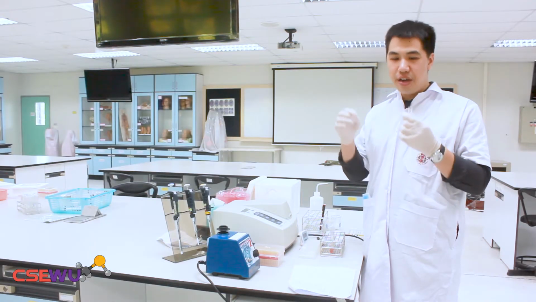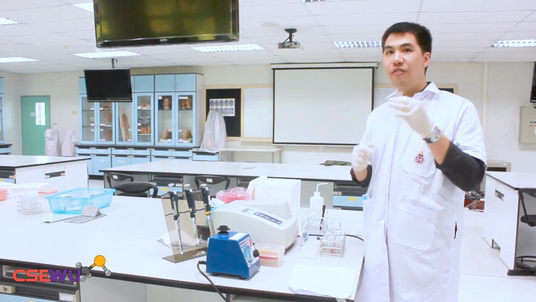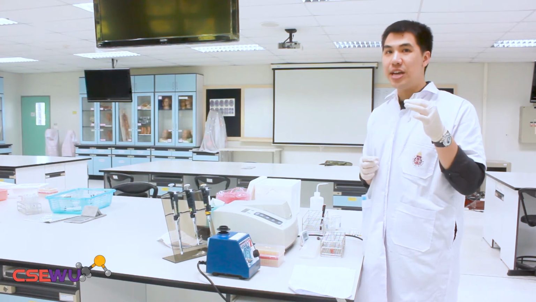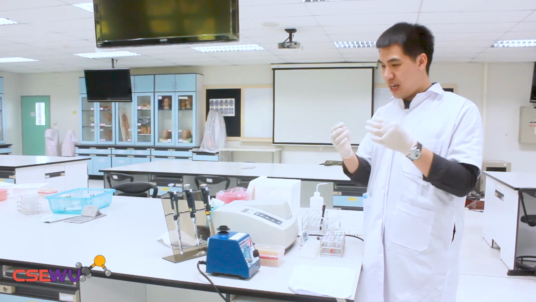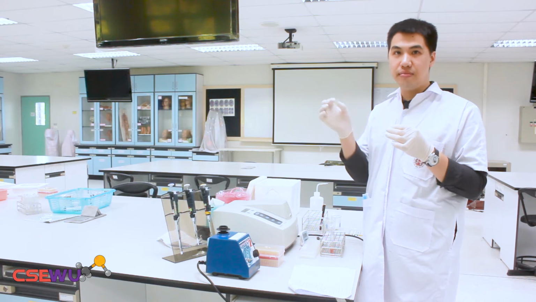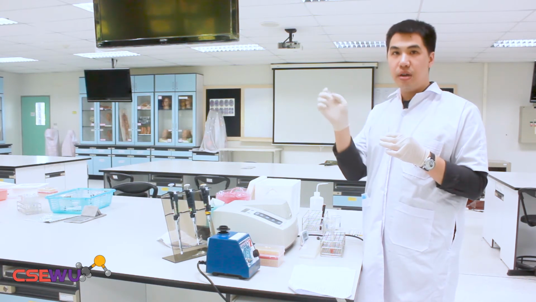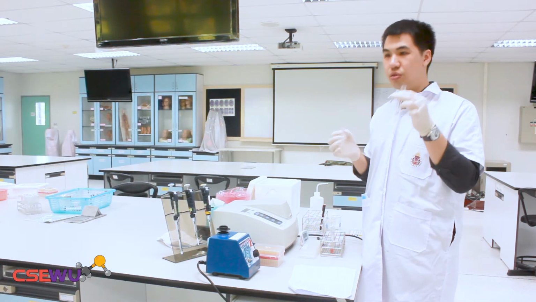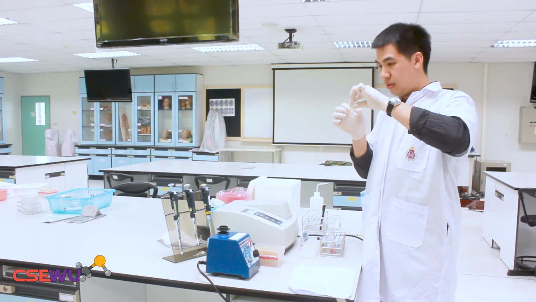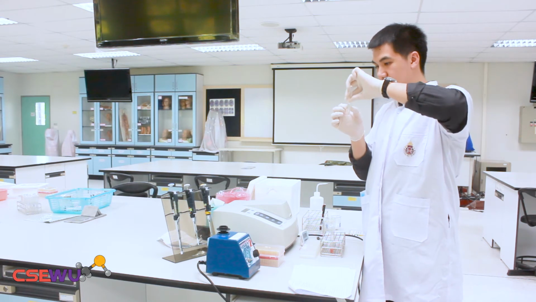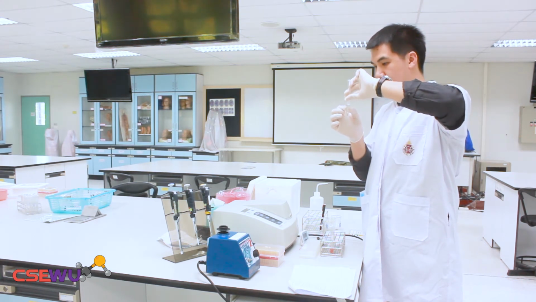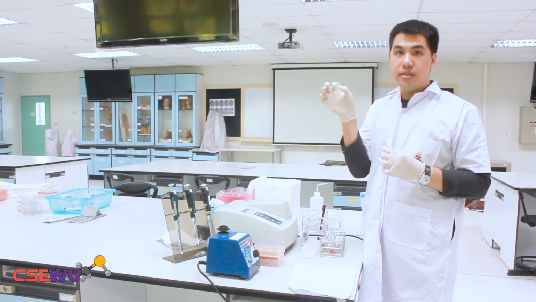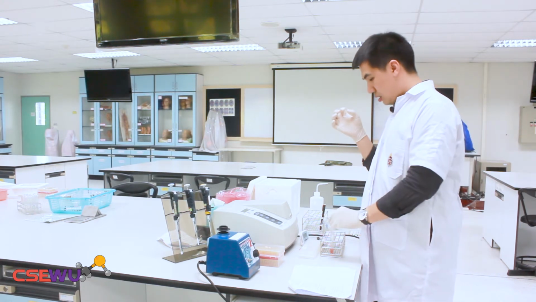So now we have to transfer all of the solution after the 10 minute incubation into the plastic cuvette. This is the size of 1.5 ml. So we're going to pour all the solution into the cuvette. So this is the blank solution.